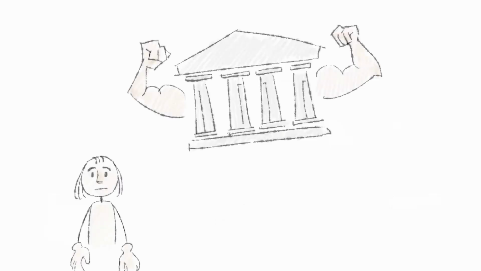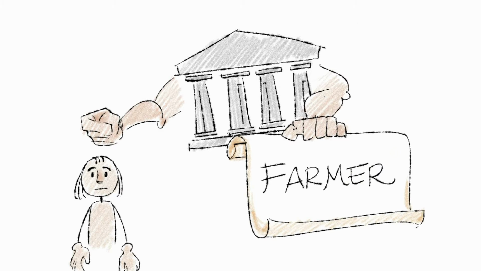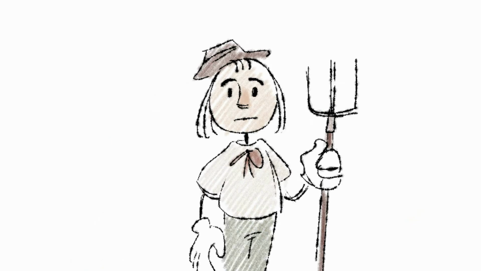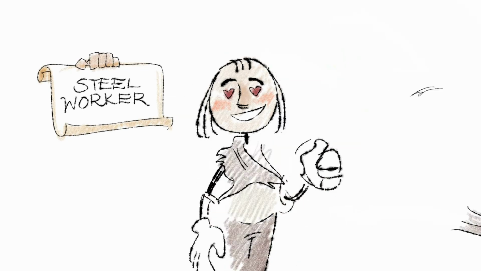The government would also control what job you must take according to your skills and what is needed by society. So if your dream is to become an artist, but the country is low on steel workers, you're probably going to have to leave the paintbrushes at home.